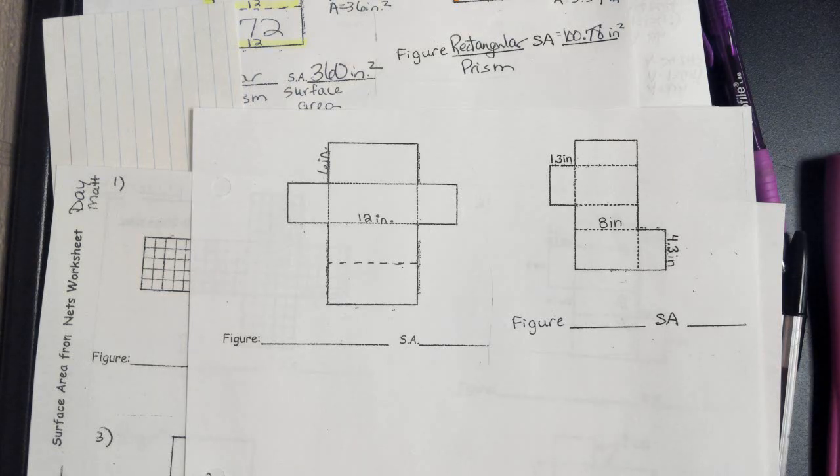So today is Wednesday, January 30th. We were out of school yesterday, so today we are just starting reviewing how to do surface area.